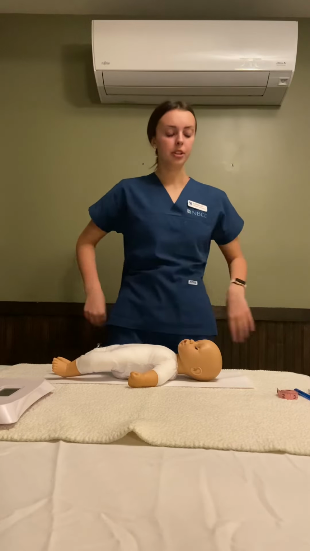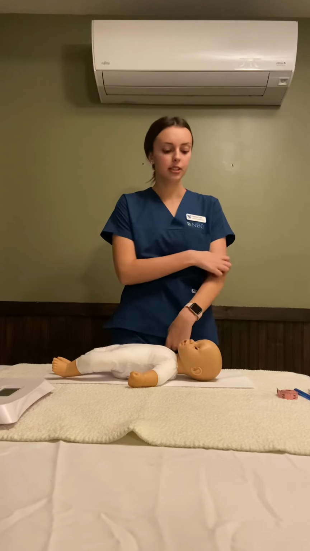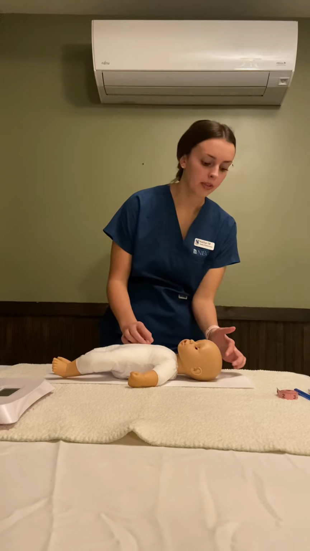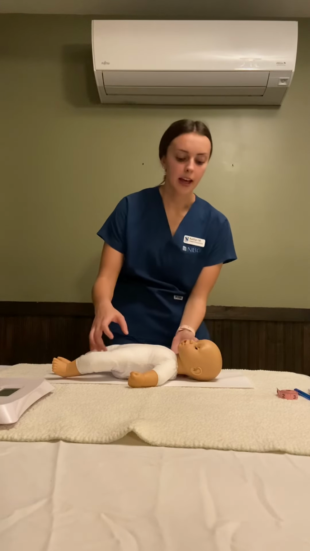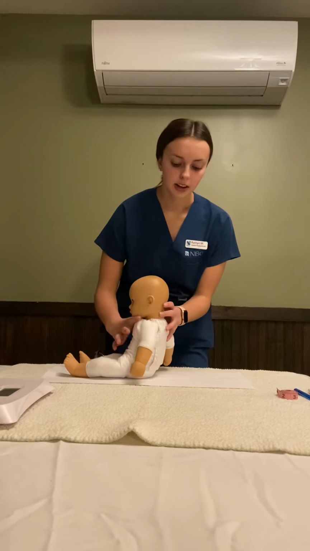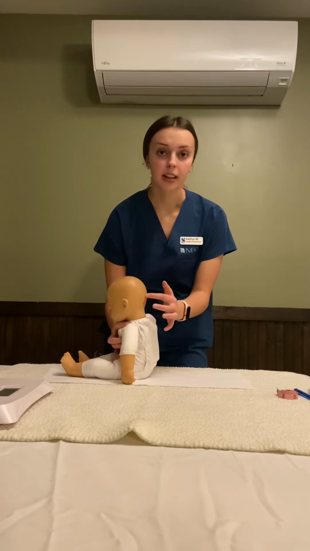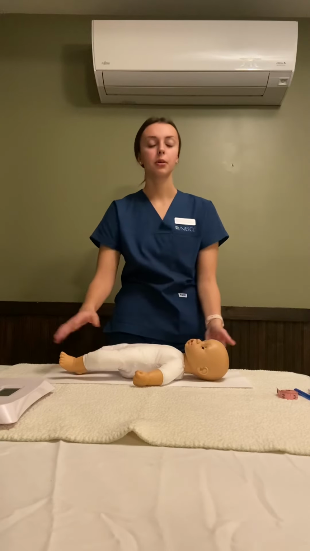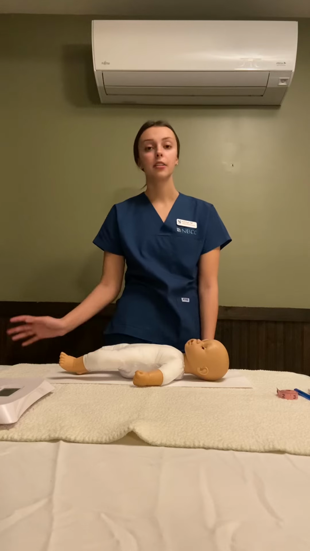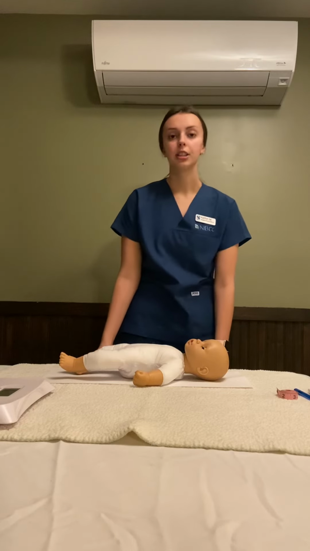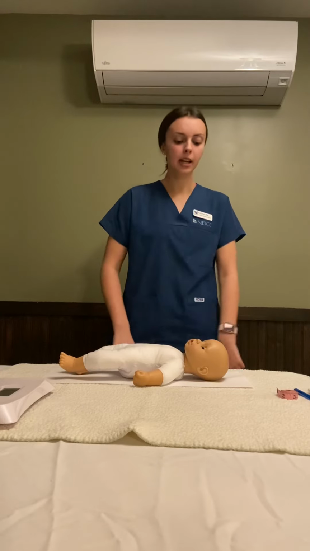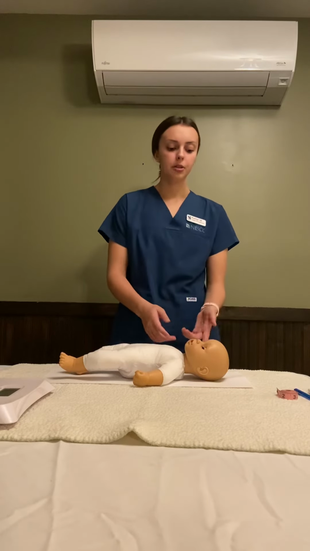And then I'm going to assess the fontanelles. So while doing that, the anterior fontanelle is found at the top of the head, and it's in a diamond shape. And then the posterior fontanelle is found at the back of the head. It's in a triangle shape. And typically the posterior fontanelle ossifies at the end of 2 months, and the anterior fontanelle ossifies between 12 and 18 months. And then I'm going to move on to the ears.